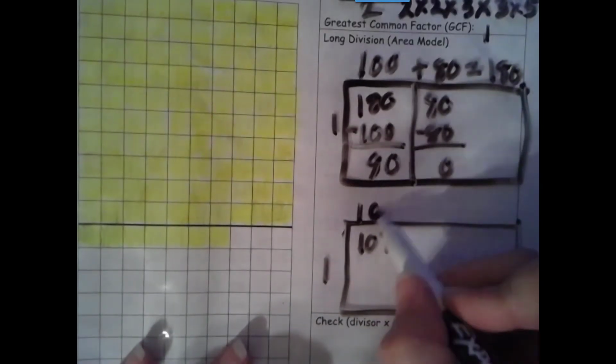Okay, here, 100. 100 times 1 is 100. More on top, no need to stop. Numbers the same, zeros a game. Numbers the same, zeros a game. Okay, 7 times 1 is 7. Numbers the same, zeros a game. Add these together, I get 107.